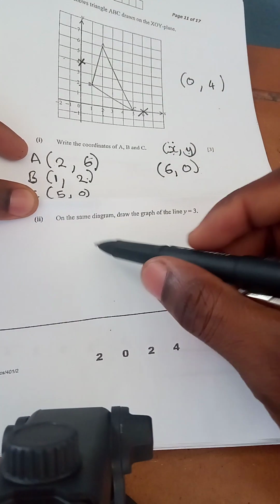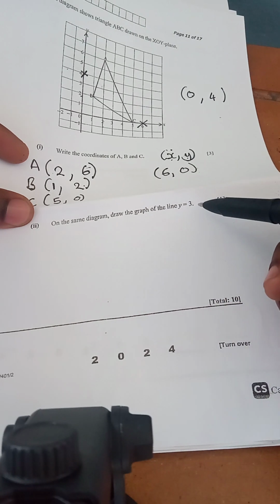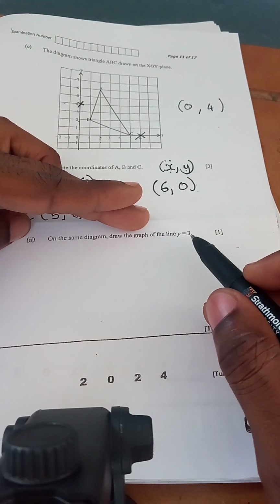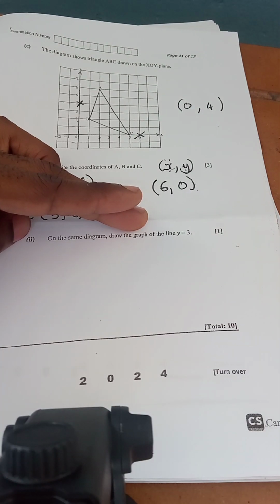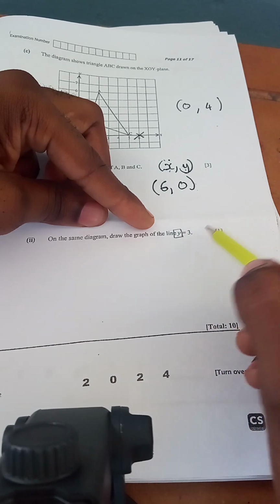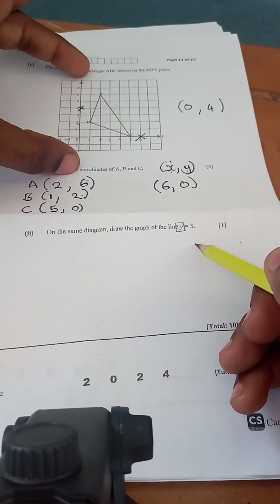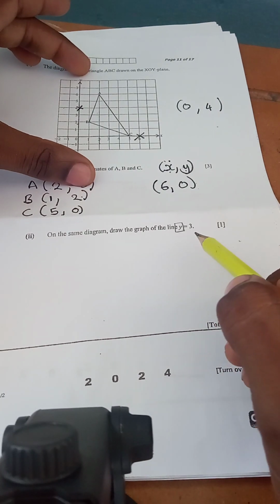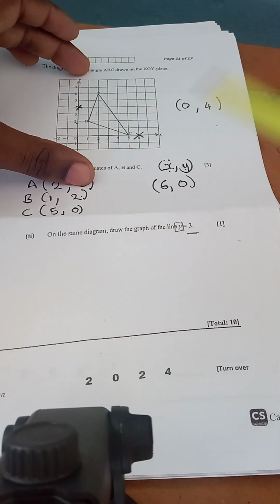The next one is saying, on the same diagram, draw the graph of the line y is equal to 3. So now, you have a y which is equal to 3 here, right? The fact that you have a y here and no x anywhere else means that you are only dealing with the y-axis, this one, the vertical axis. Yes, so you can find a 3 on the y-axis and draw a line there.